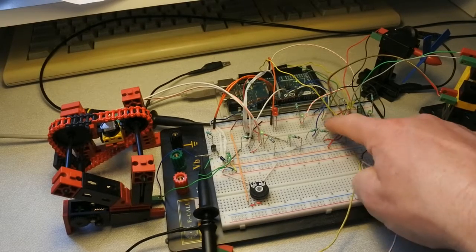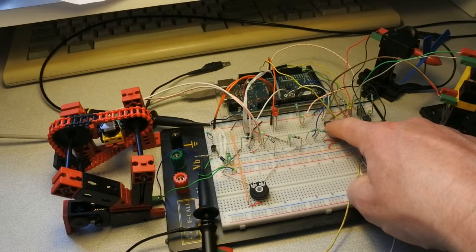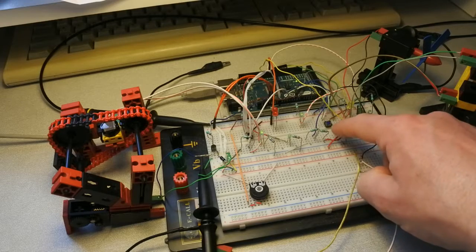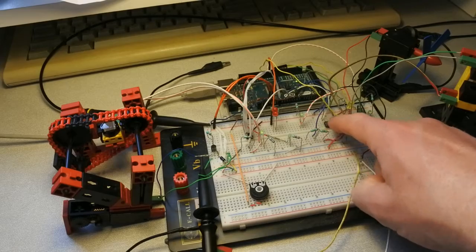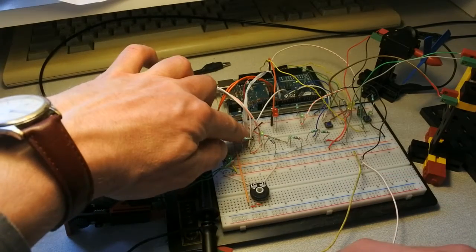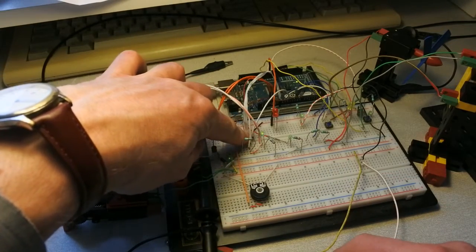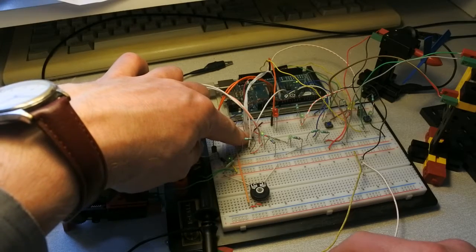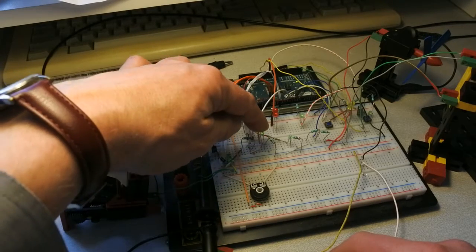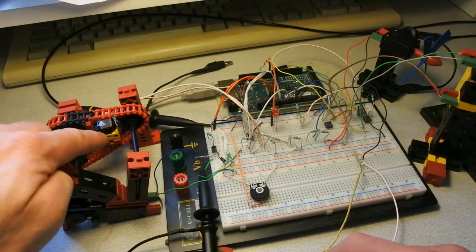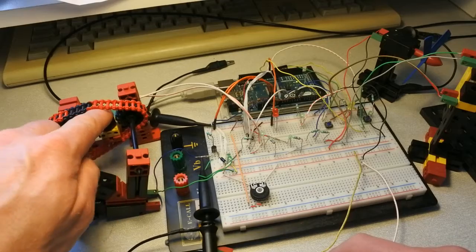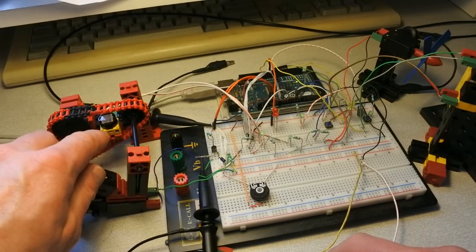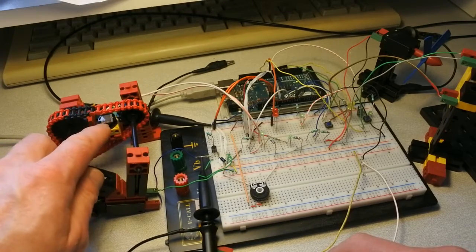This isn't working, and upon pressing this button, this one should go working, and upon pressing this button, the red LED should go working. Nothing is happening except for this LED, which is coming as a signal from here. So if I shield this one, you can see what the effect is.